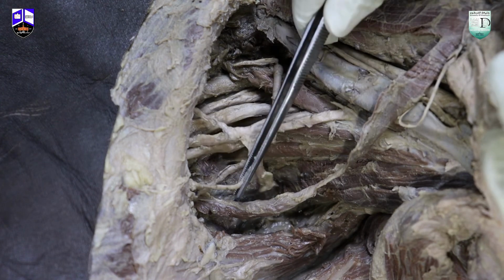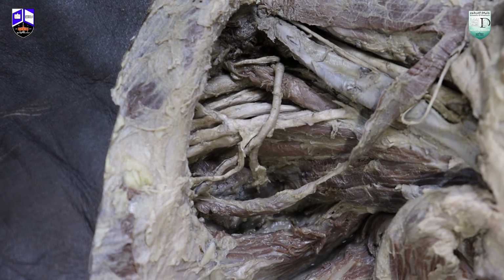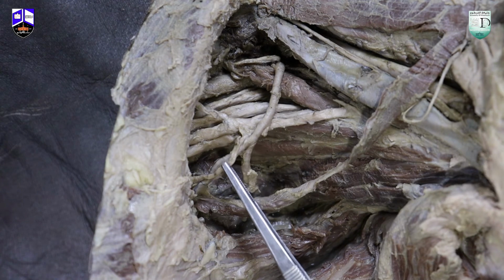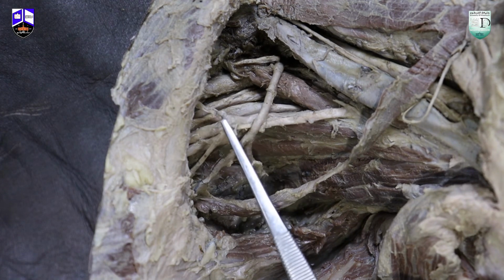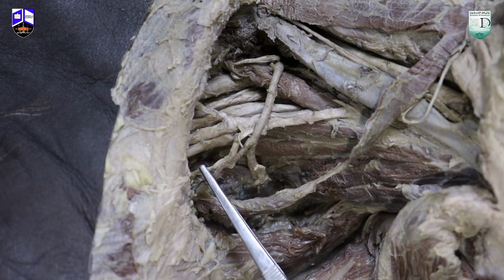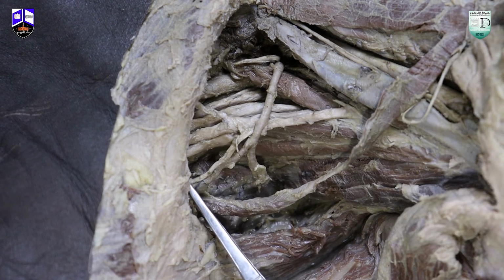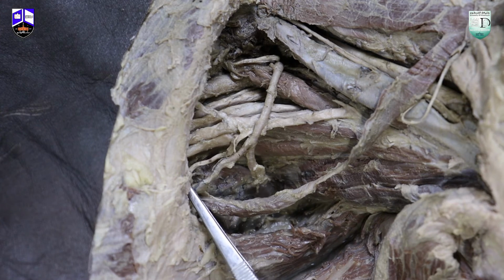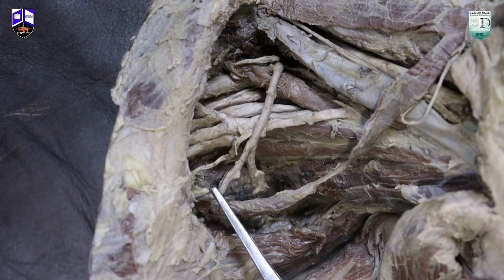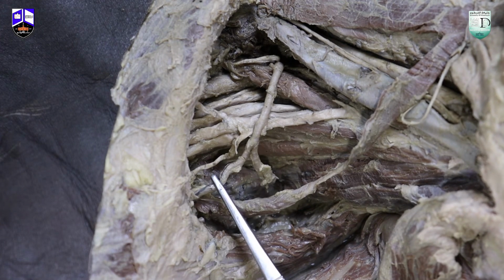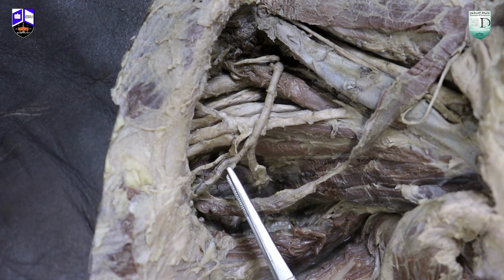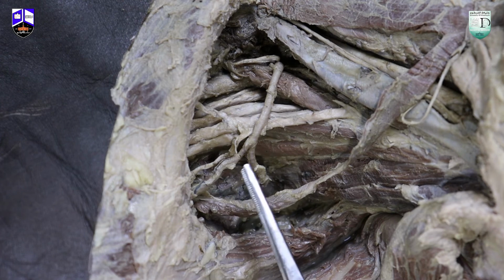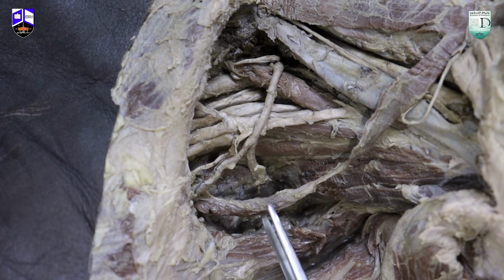This is the suprascapular nerve, which originates from the upper trunk of the brachial plexus, going downwards and laterally, accompanied by an artery of the same name. We'll know it later. It's a branch of the subclavian artery. So this is the part of the brachial plexus that is located within the posterior triangle. Now we move to the next station.